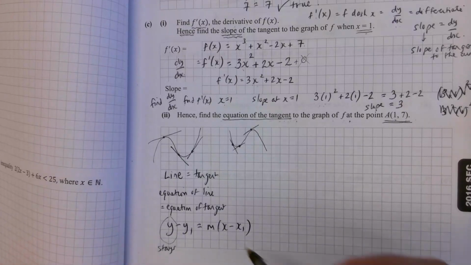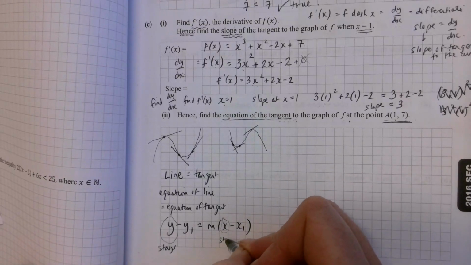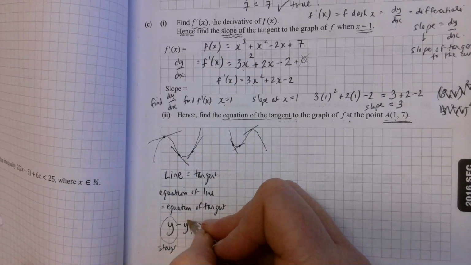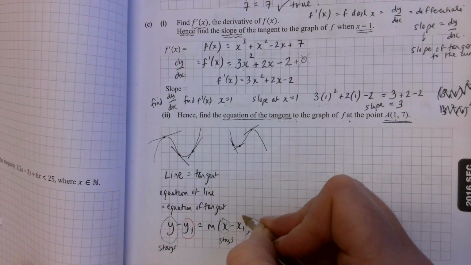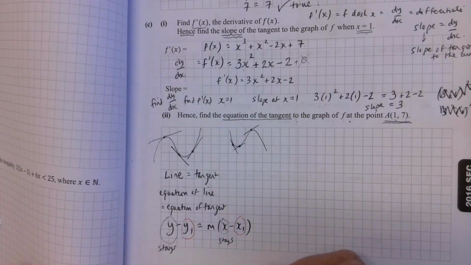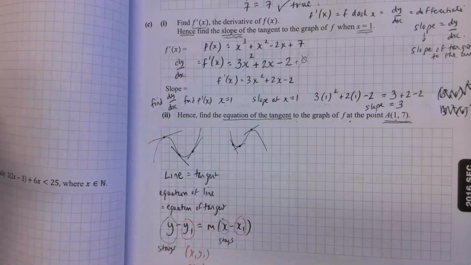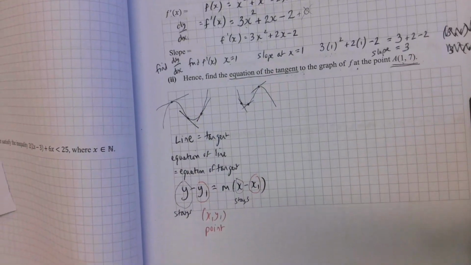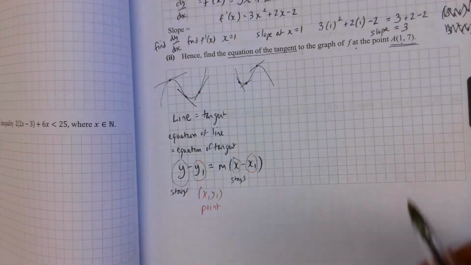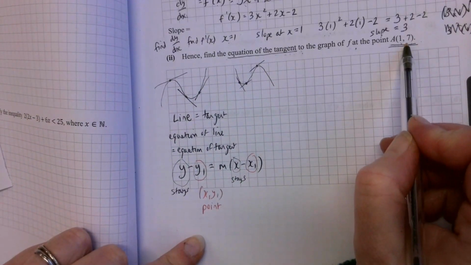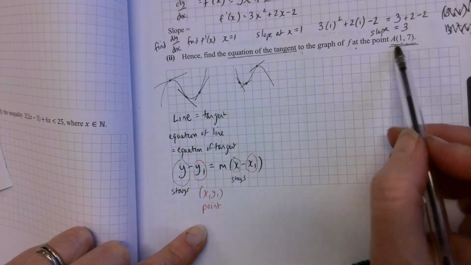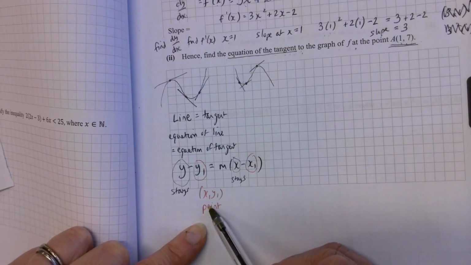This here stays as x. This and this change, and they're the point x1, y1. Okay, now there's a point, 1, 7. That point there is going to be my x1, y1.